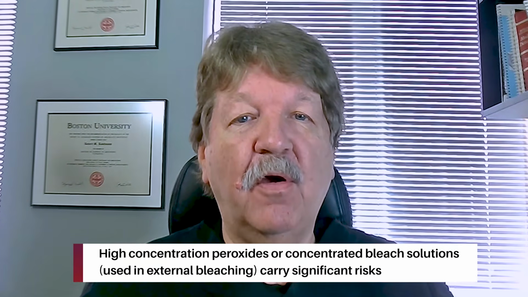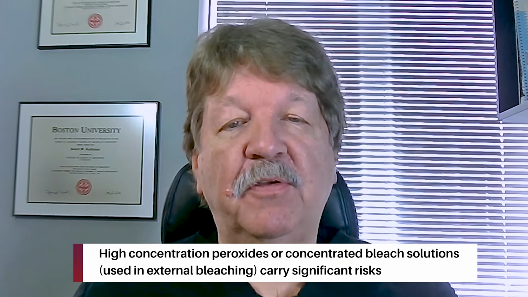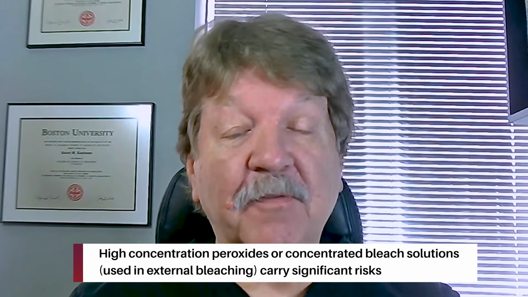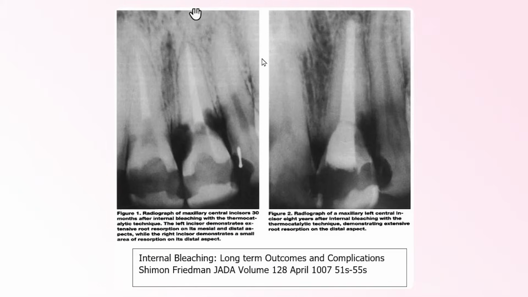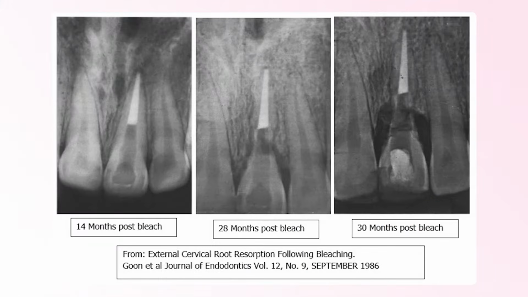After many years of research, we found that using high concentration peroxides, or some of the more concentrated bleach solutions that are used with external bleaching, has some significant risks. One of the most important risks we must be aware of is this leaching of the peroxide solution through the dentinal tubules into the pericervical area and the PDL. This can result in rapid, catastrophic, localized, or circumferential external cervical resorption due to the caustic nature of the peroxide. There's nothing more devastating for a patient than to undergo a trauma, then successful endodontic treatment, and then find out that tooth has to be extracted due to mismanagement of the bleaching procedure.